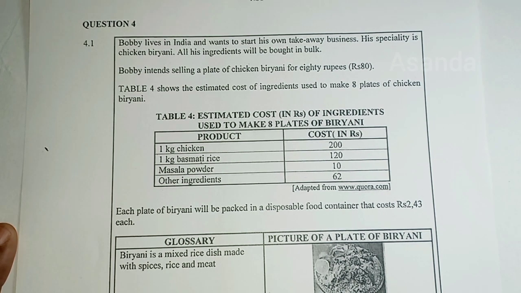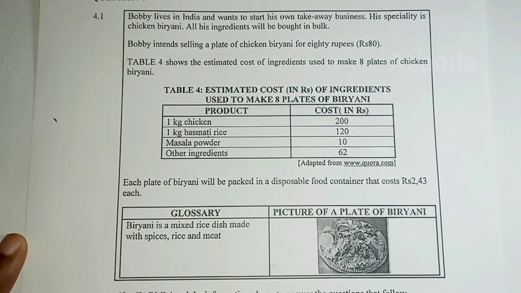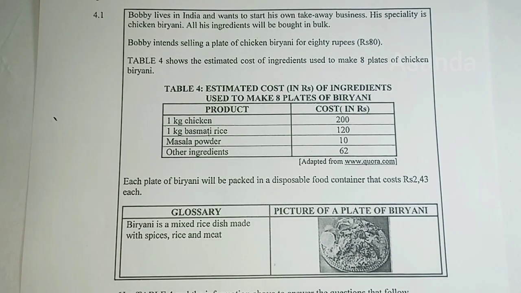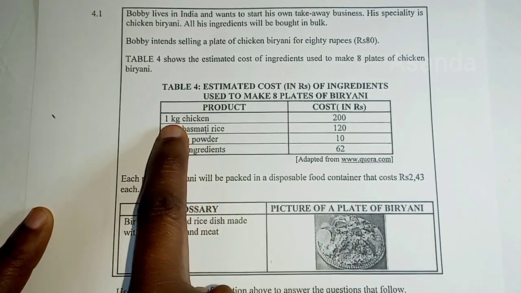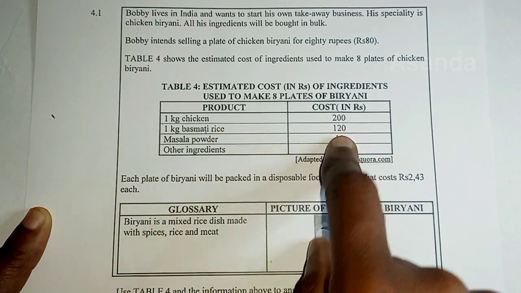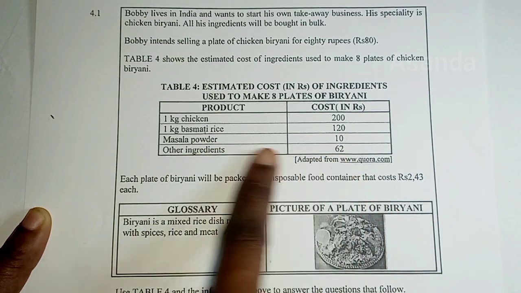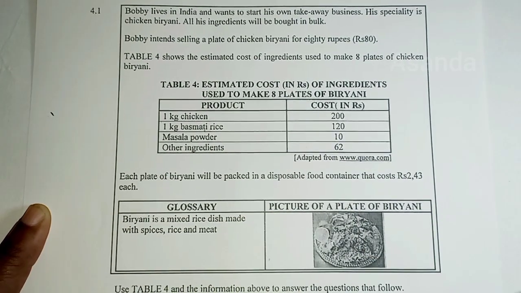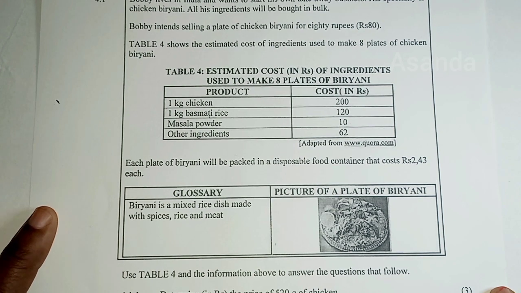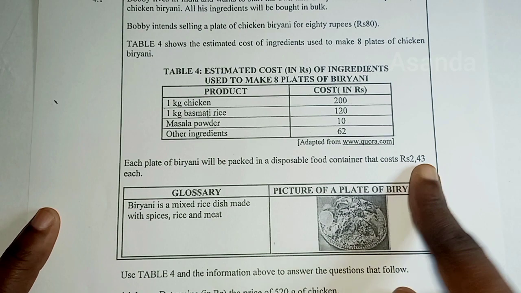Table 4 shows the estimated cost in rupees of ingredients used to make 8 plates of chicken biryani. Right, so in order to make 8 plates, he needs 1 kg of chicken, which is 200 rupees, 1 kg of rice, which is 120, and masala, which is 10 rupees. Other ingredients cost a total of 62 rupees. Each plate of biryani will be packed in a disposable food container that costs 2 rupees and 43 cents. So only the packaging costs 2 rupees and 43 cents.